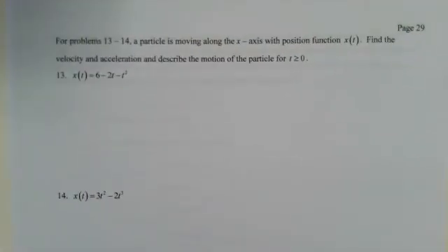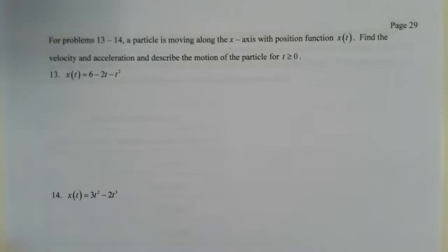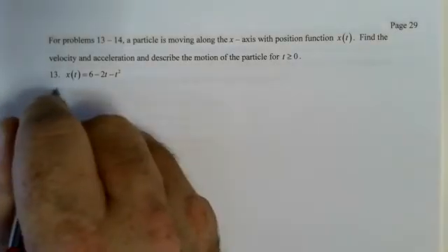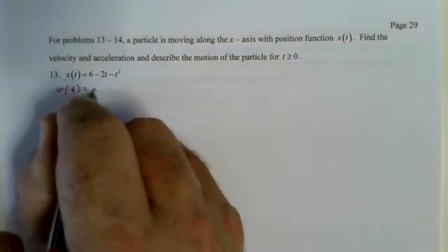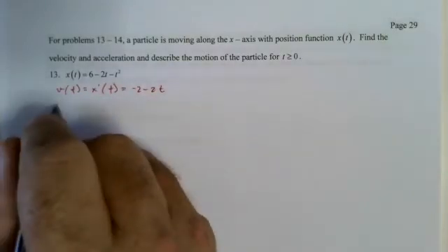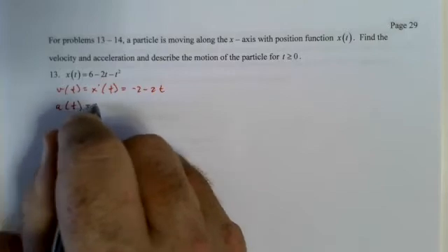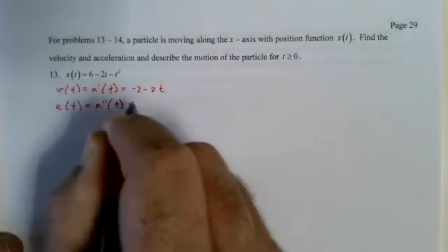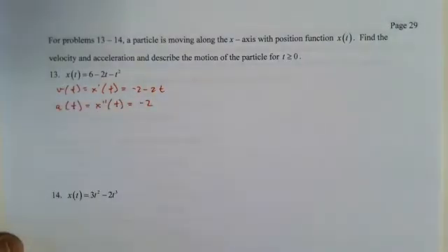Problems 13 through 14: describe the motion of a particle, find acceleration, and so on. v of t, x prime of t, is -2 minus 2t, and a of t, x double prime of t, is -2.